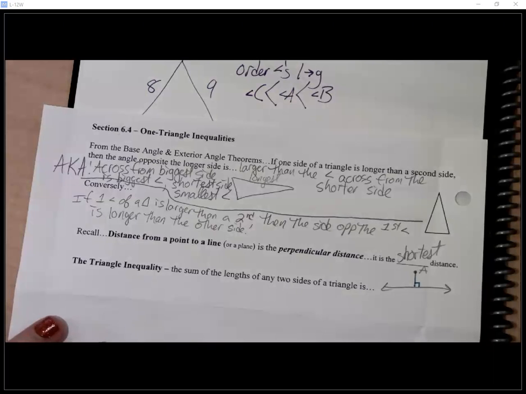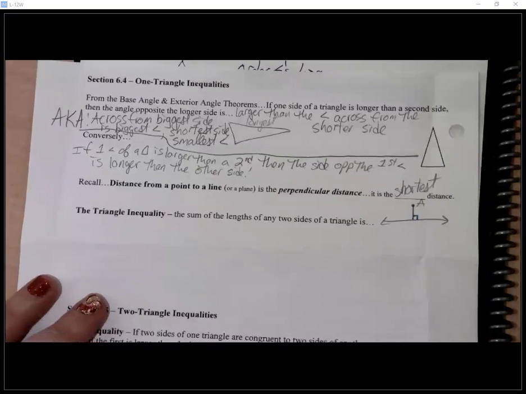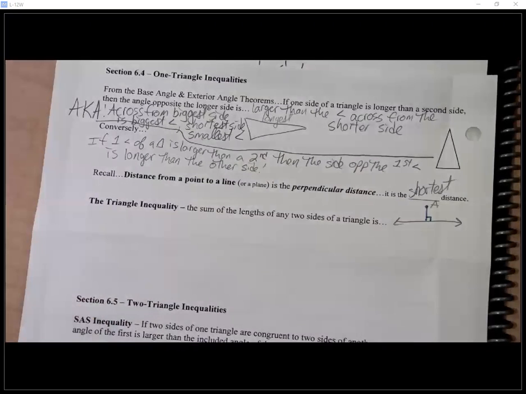Triangle inequality. This is so cool. Let me ask you this question. Could you take any 3 side lengths you wanted and create a triangle out of them end to end? Think about it. If you went into the woods and you picked up 3 sticks, any lengths you wanted, and you connected them end to end, are you guaranteed to make a triangle? I'm hearing some no's.